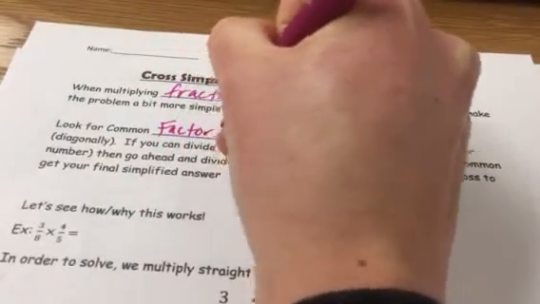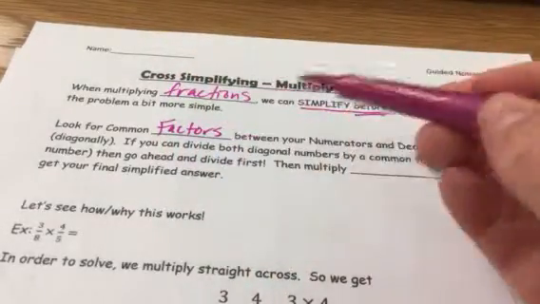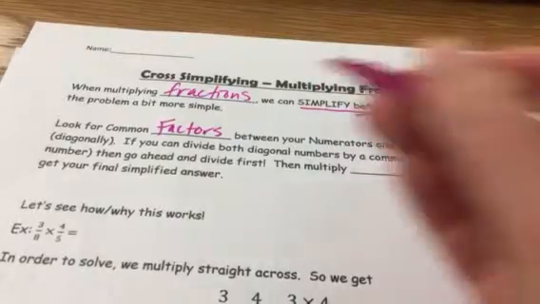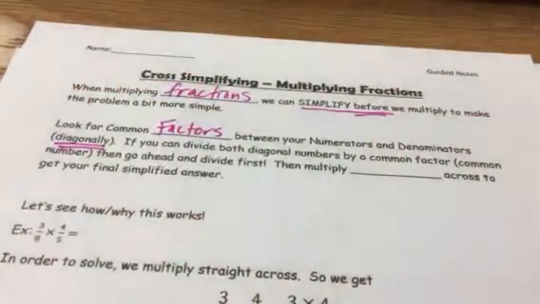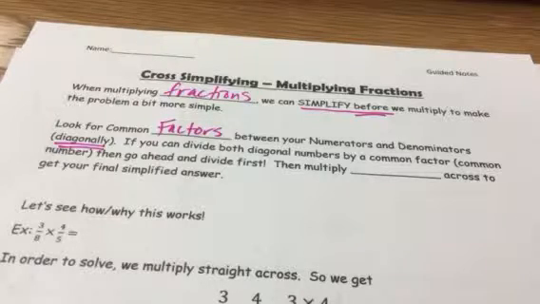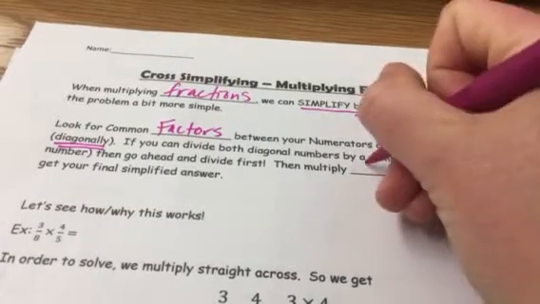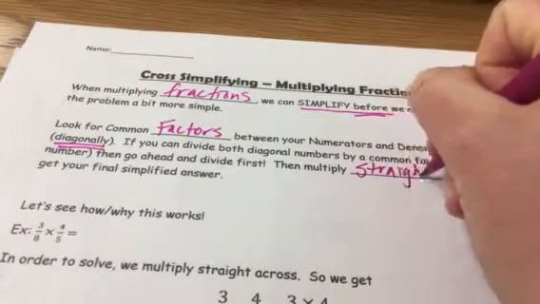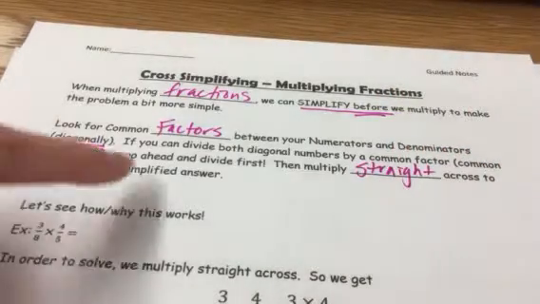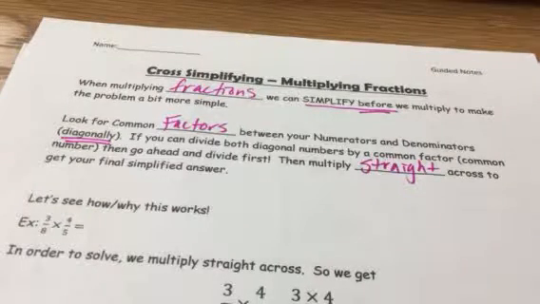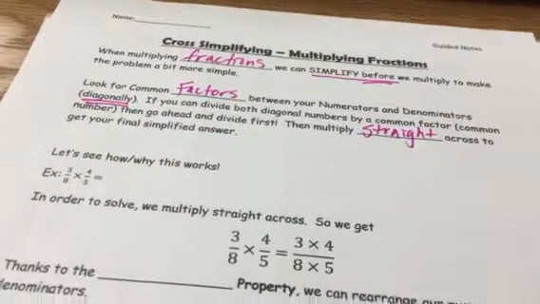So the first thing we're going to do is look for common factors. Now remember, factors are numbers that multiply to give you your number between your numerators and denominators, and we're looking diagonally. If you can divide both diagonal numbers by a common factor, then go ahead and divide by that number first. Then multiply straight across to get your final simplified answer. What this does is it gives you a final answer that's already simplified, so you shouldn't have to simplify at the end. So let's see why it works and how it works.